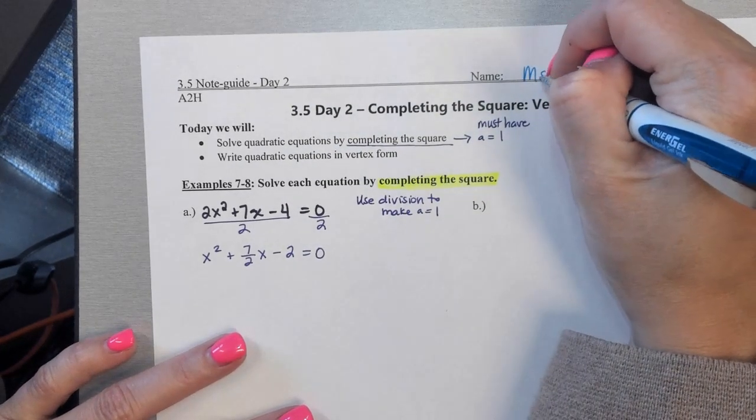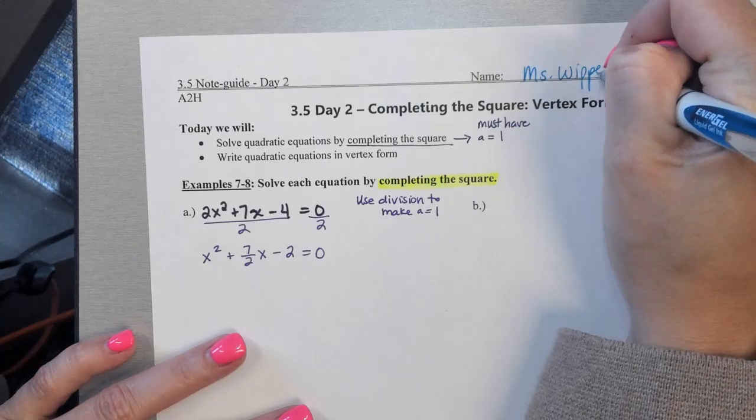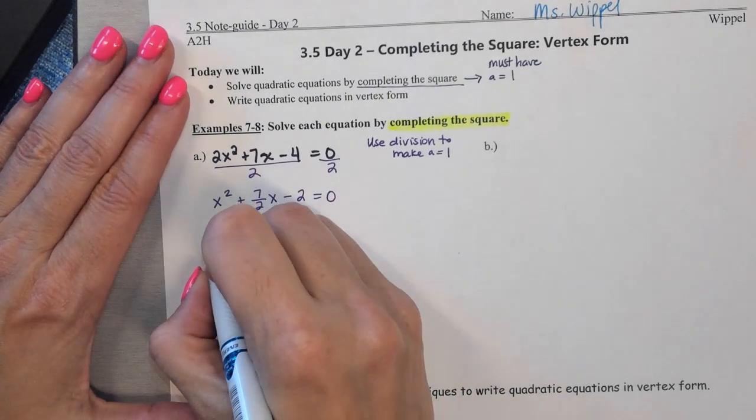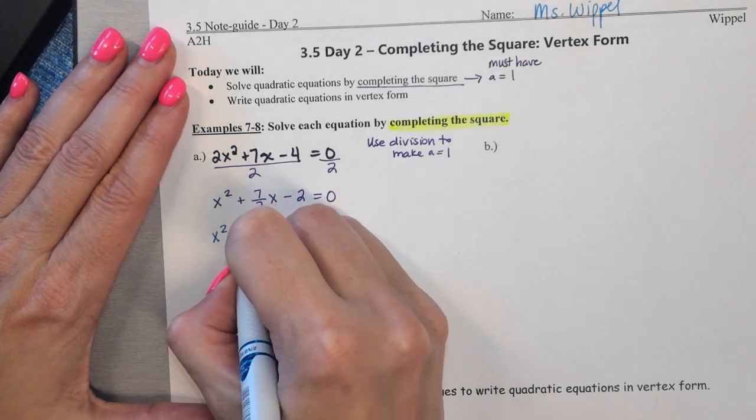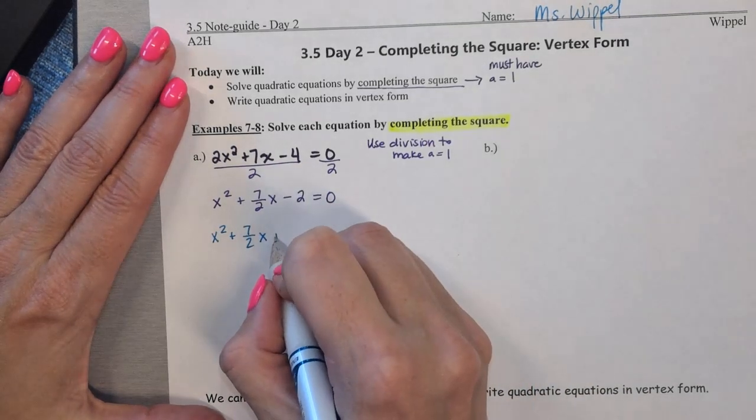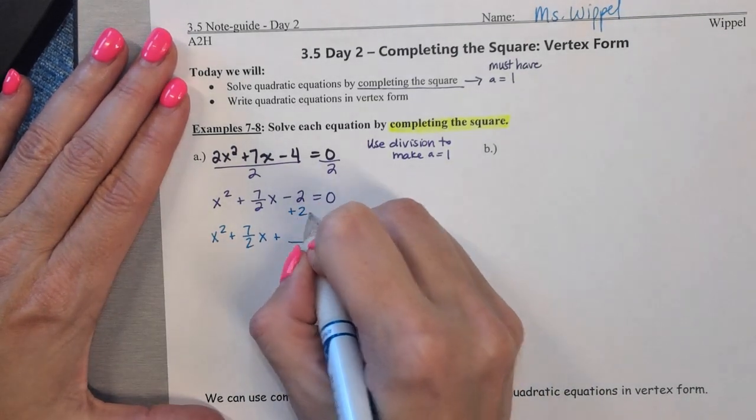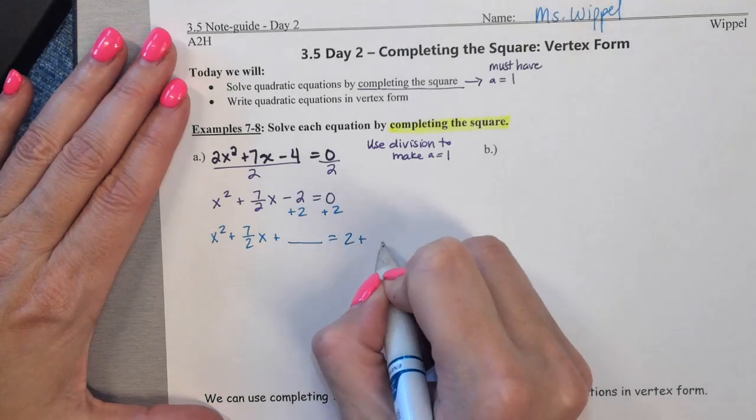All right. Now we're going to keep all of our x terms on one side. We're going to move the non-x term over.